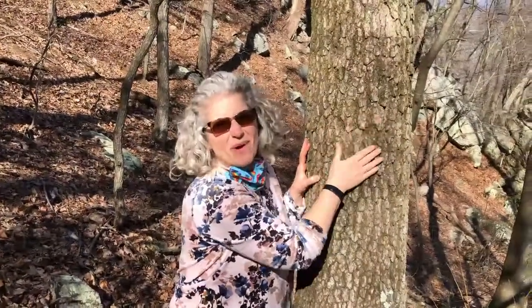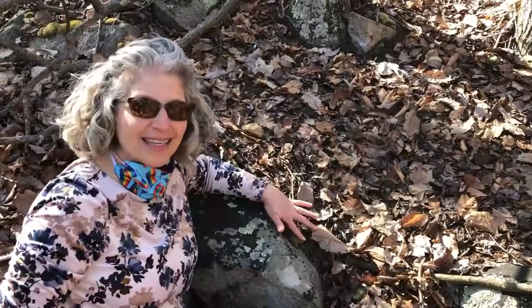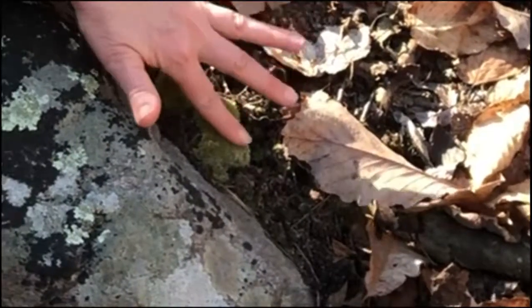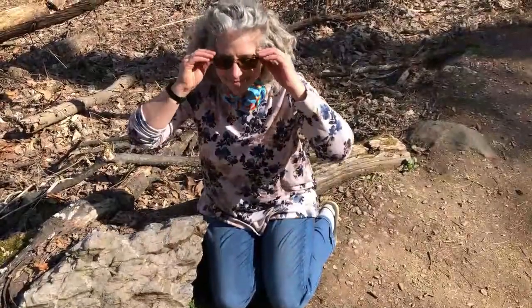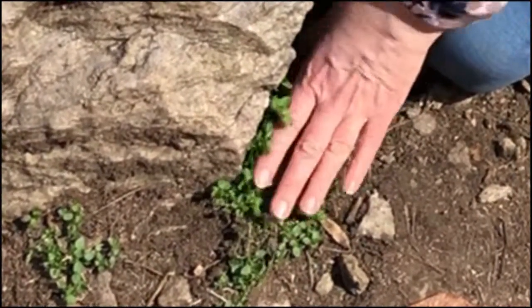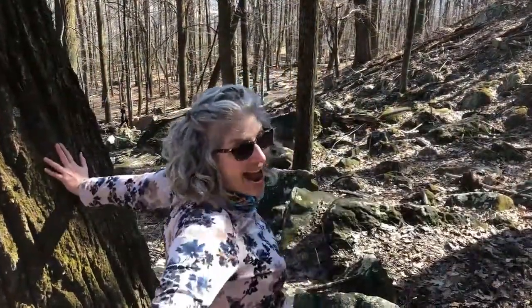This tree bark is rough. This moss, it's kind of fuzzy. I wonder what this will feel like. Kind of fluffy? Yeah. So many textures all around.